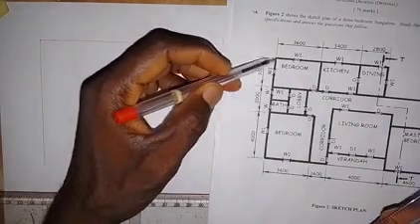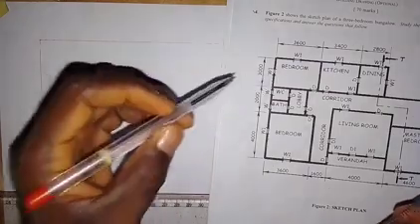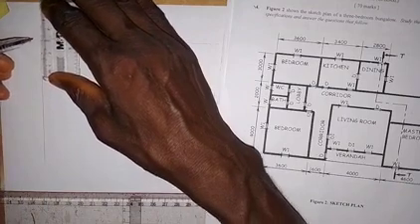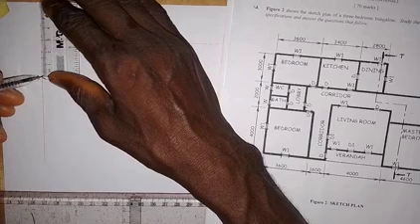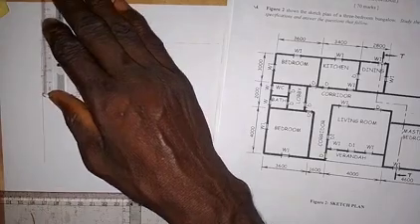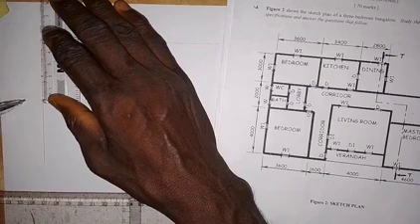So starting from here, this is 3,000. If we divide 3,000 by 100, that will give us 30. So we take 30 millimeters from this corner here. So 30 millimeters down. So this is 30 millimeters. Okay, so we have this. Then the one that follows is 2,000. So that is 20 millimeters. So we'll take that. So this is 20 millimeters.